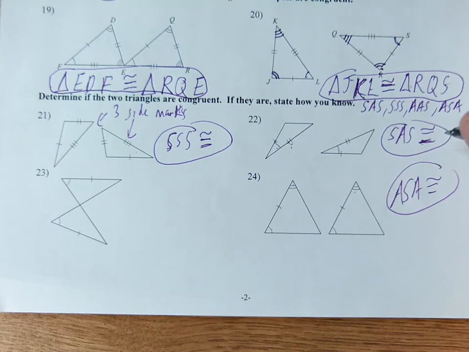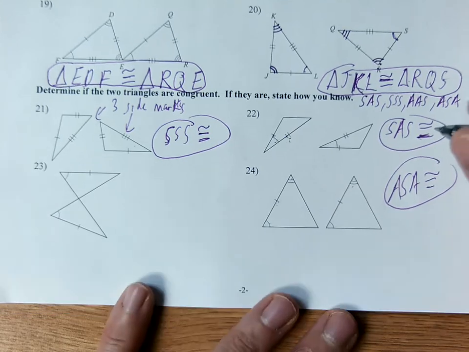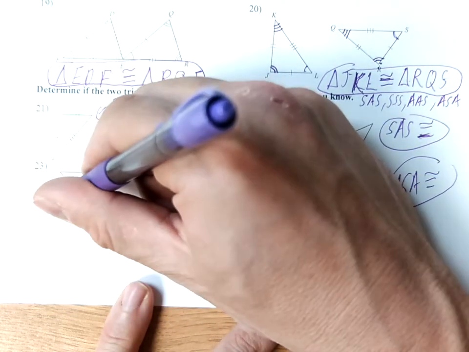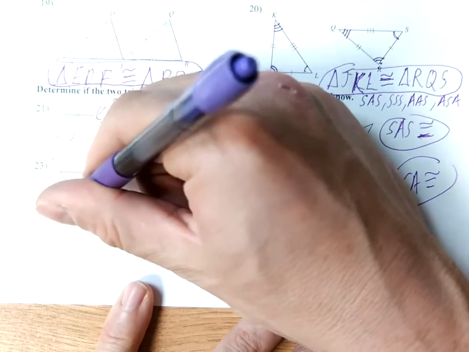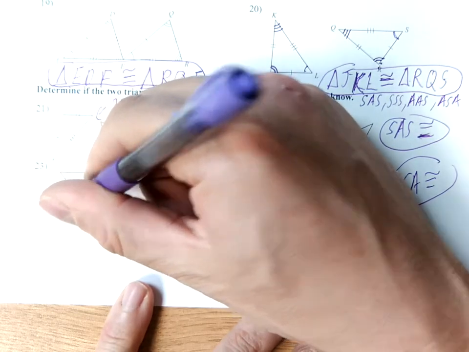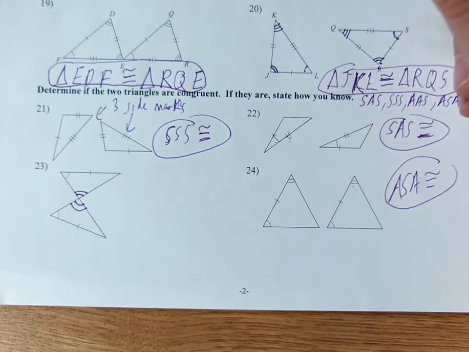Alright, the final one here is missing a marking. The angle in the middle is shared. It's vertical. So we will add this marking. Why do we add this marking? Because we can. Because it's shared. Anytime you have a shared angle or shared side, you add a marking on it.